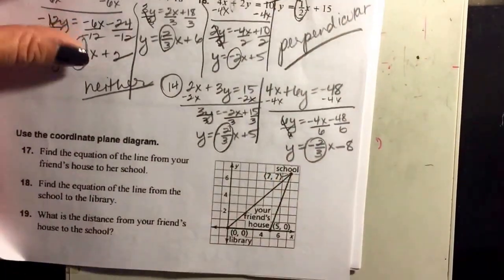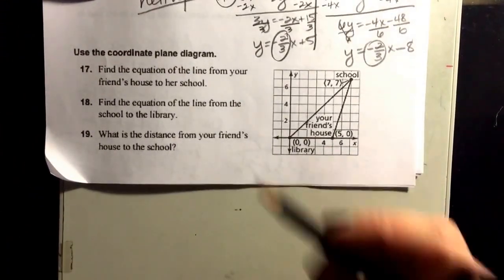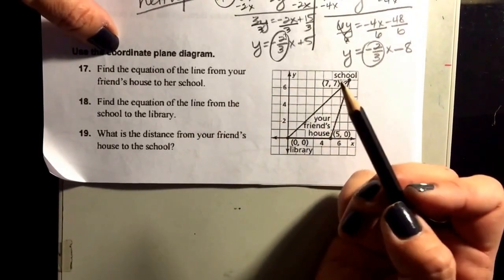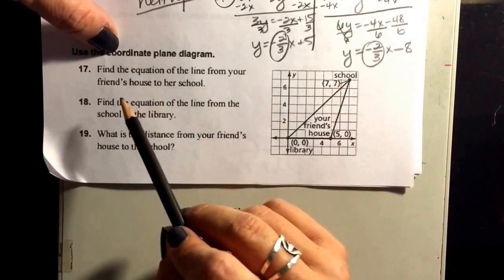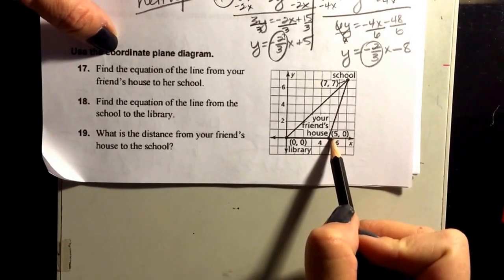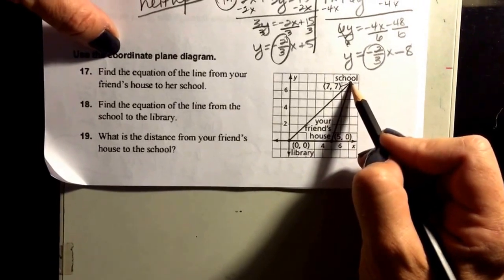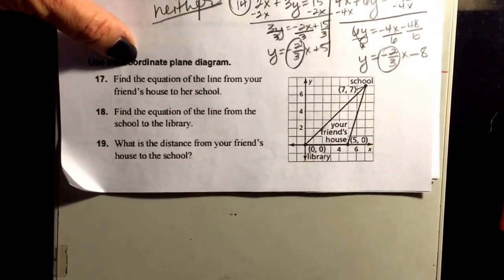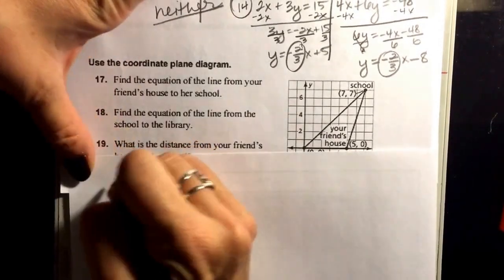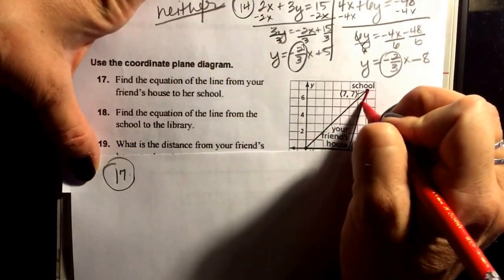Now, last but not least is looking for the equation of a line. And if I'm going to get the equation of a line, I need to find the rise over the run. I want to find the slope, and I also want to find the y-intercept of the line. From your friend's house to her school. Your friend's house is sitting at 5, 0. And from her house to the school, I've got 2 ordered pairs that I'm going to start with in number 17 in order to write this equation. I have to write the equation of the line that's right here.